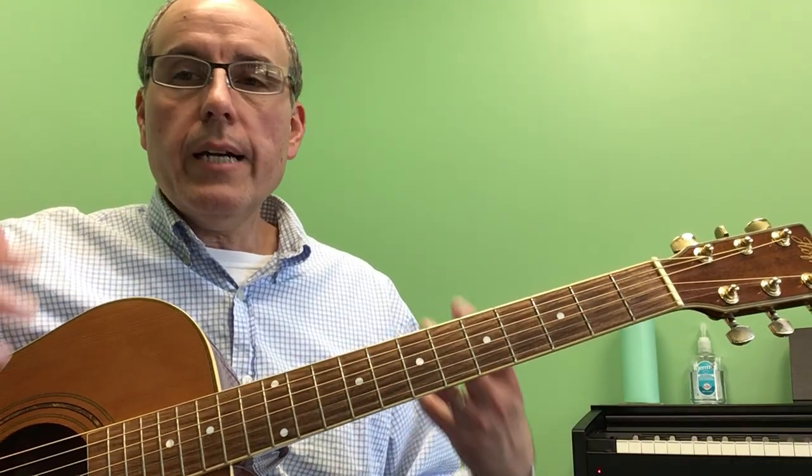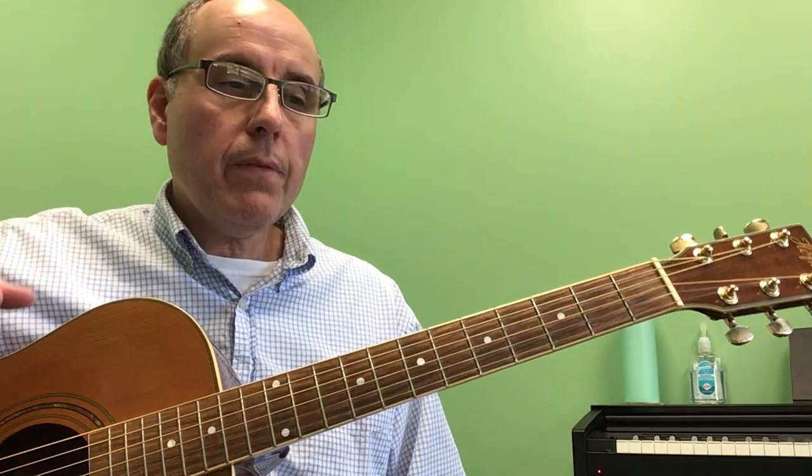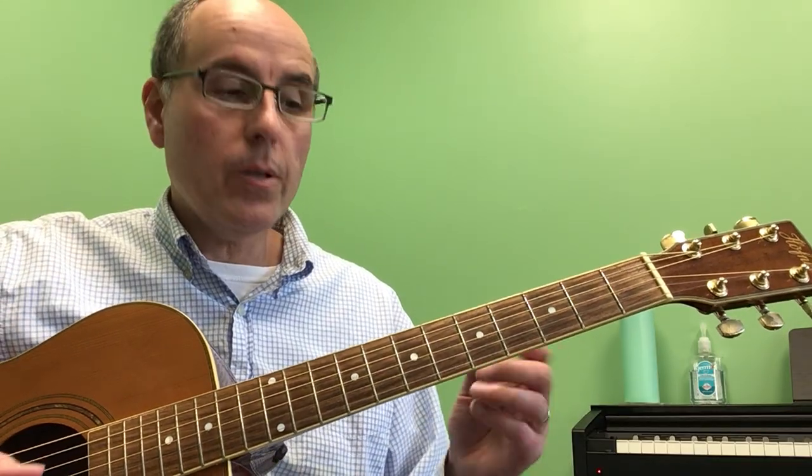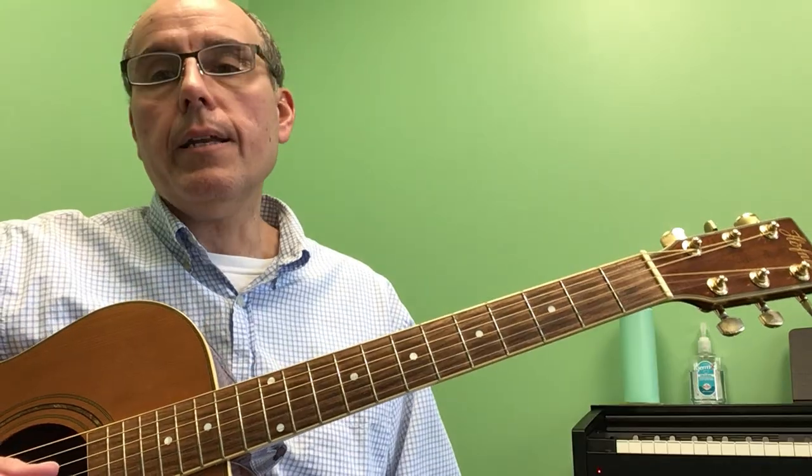The point is that visualizing it with something like that can be really helpful. That features both notation as well as tab, just to make reading these notes, especially as we move higher on the neck, a lot easier.